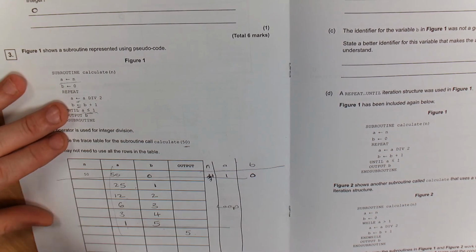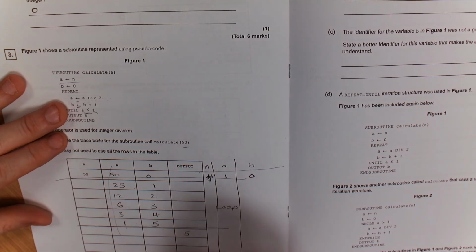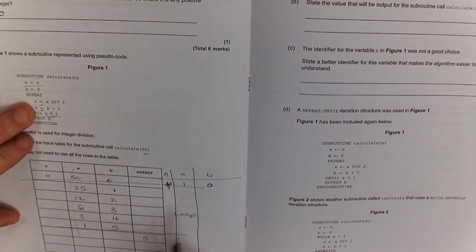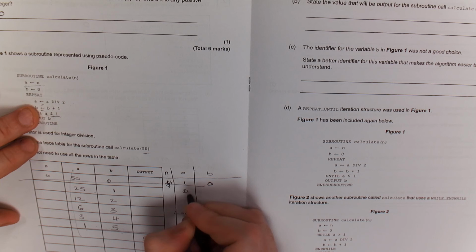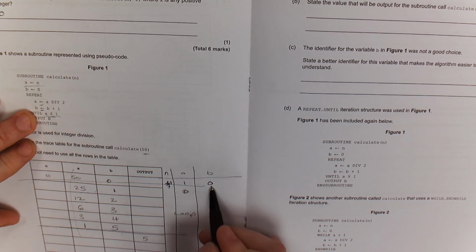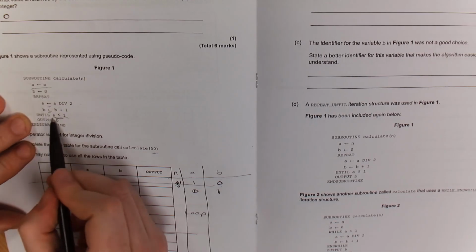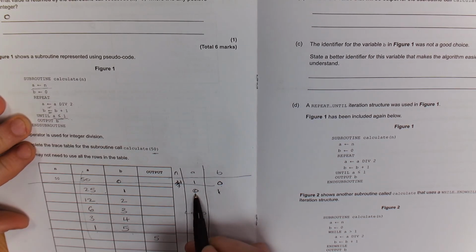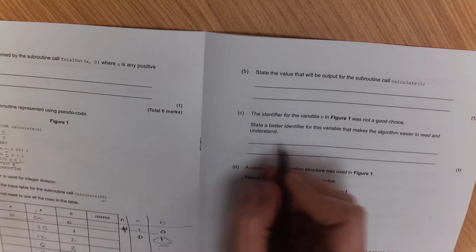Repeat, A div 2. What is A div 2? It would be 0. You're right. So that would be 0. But what is B plus 1? All right. But look what it says. Until A is less than or equal to 1. Well, is 0 less than or equal to 1? Yeah. So what's the output? B, which is 1. So that's how you work that out.